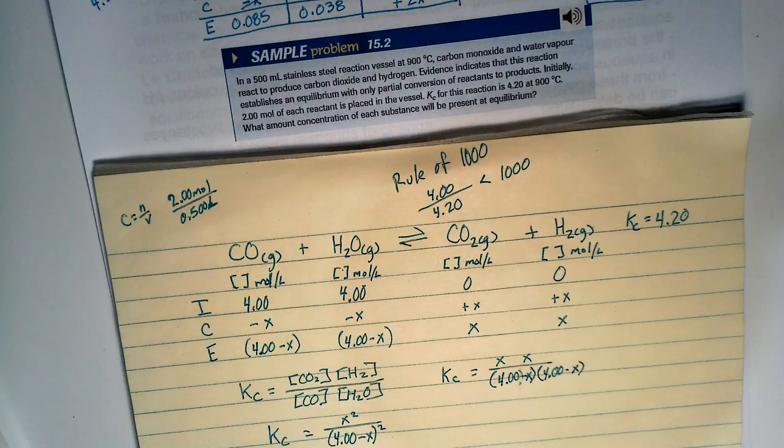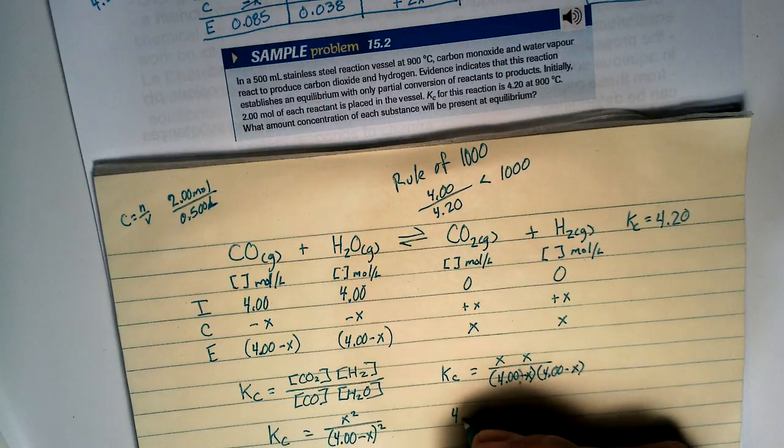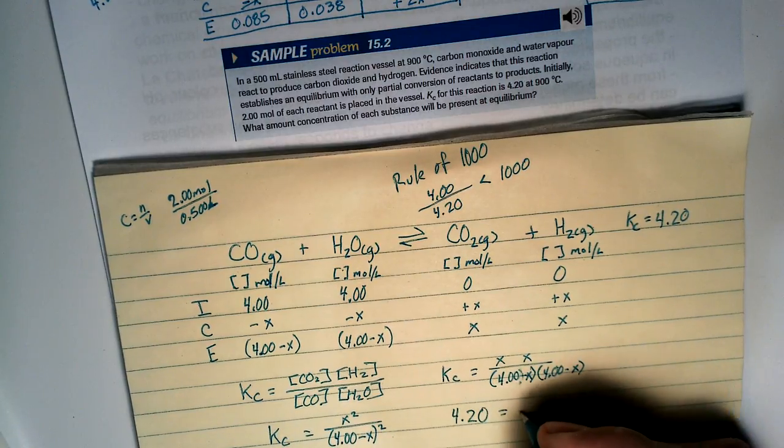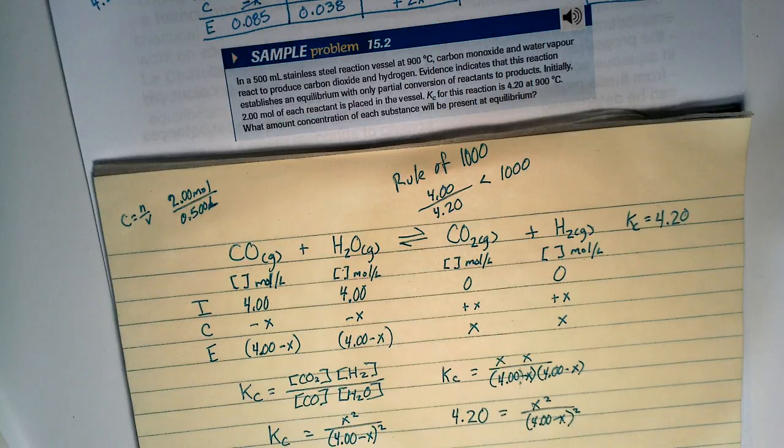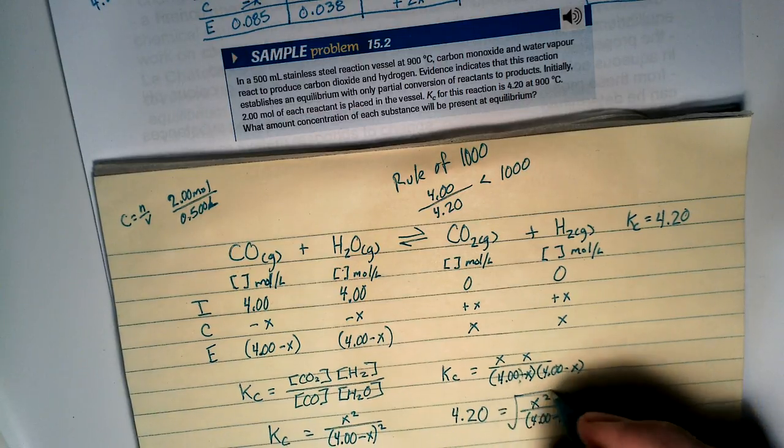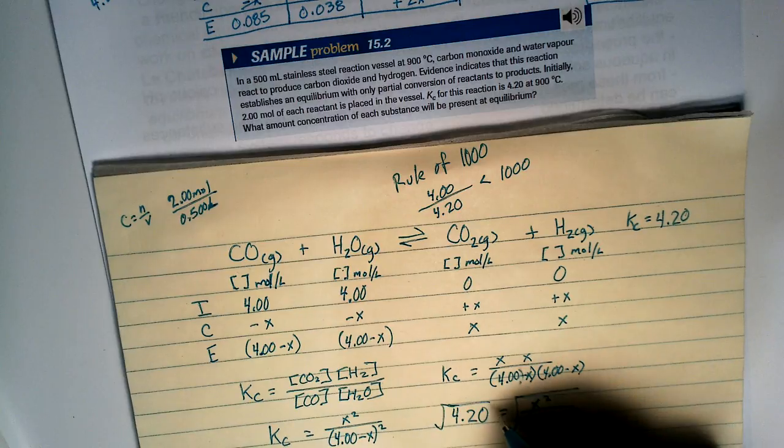Now to solve for x, I should put in my number here. So I have 4.20 is equal to x squared over 4 minus x squared. If I want to get rid of the squared, I can just square root both sides.